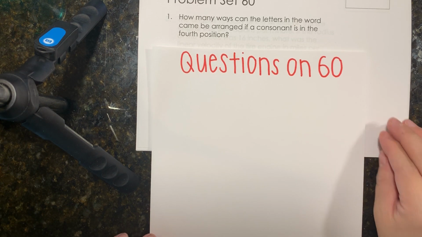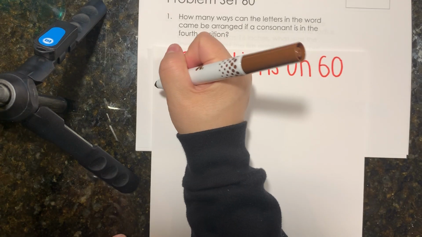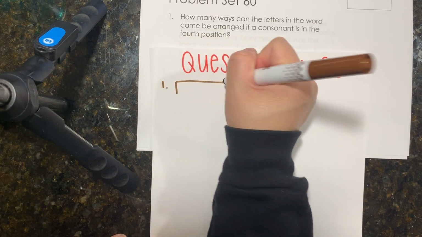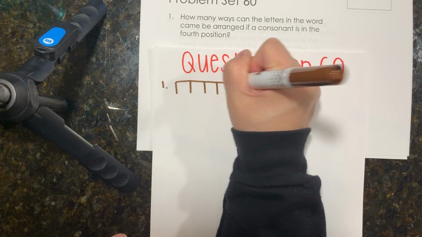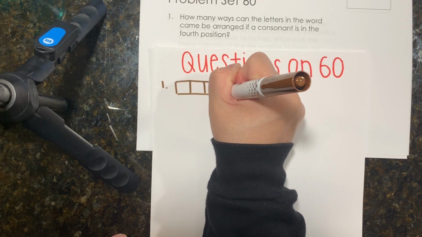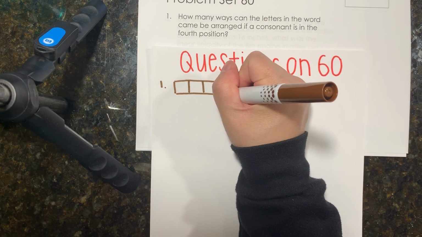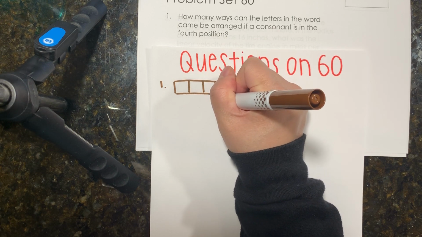And we're going to start on number 1. So for number 1, it says how many ways can the letters in the word "came" be arranged if a consonant is in the 4th position? I'm going to start with 4 boxes because I have 4 letters in the word "came." I'm only using the letters in the word "came," which means that it's going to be non-repetition. So that means that this has to be a consonant.